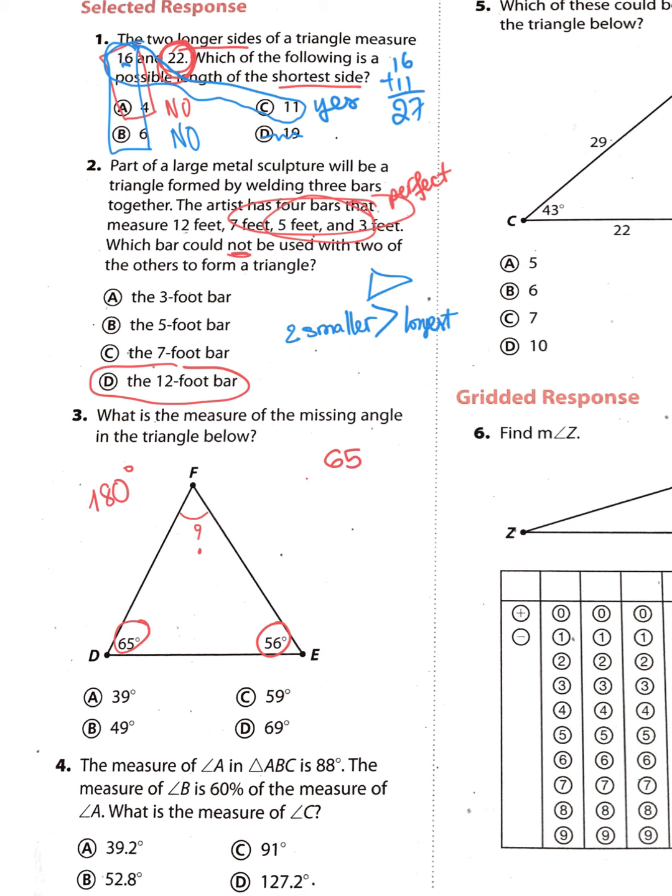First, I'm going to add them up. 5 plus 6 is 11. It's 121. So these two are 121. So take 180 and take away 121, and that will be angle F. 10 minus 1 is 9. 7 minus 2 will be 5. So 59 will be your answer.